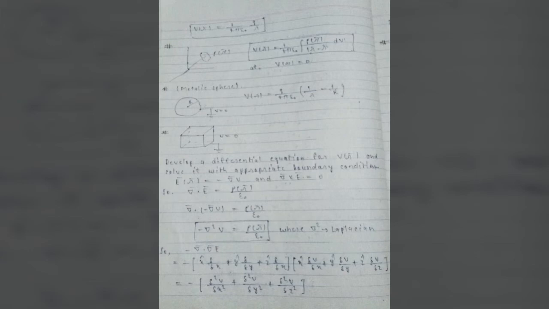So let us see what is the differential equation for V. We have E(r) equals minus grad of V. We also have divergence of E is equal to charge density at that point divided by epsilon 0.